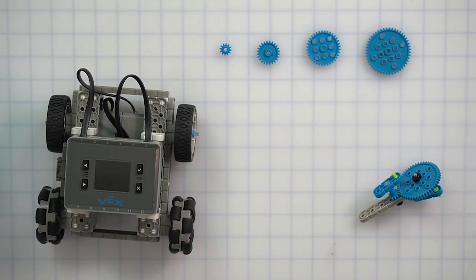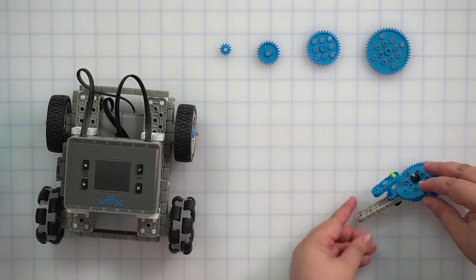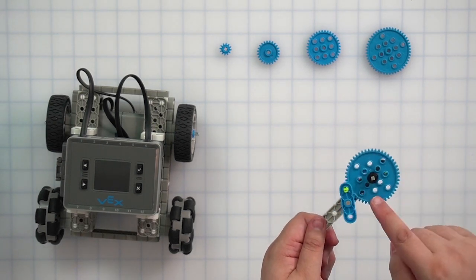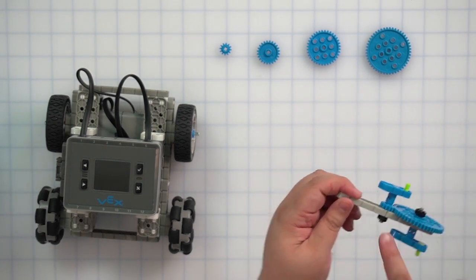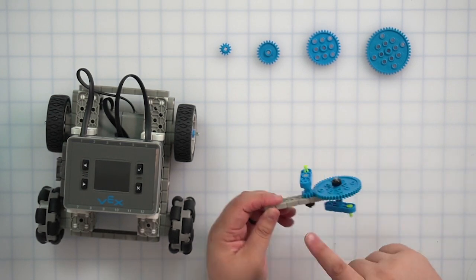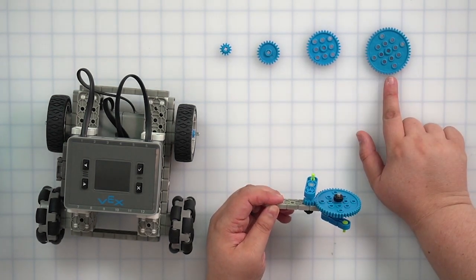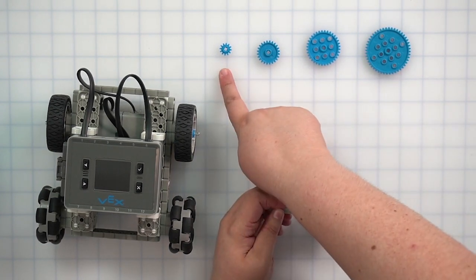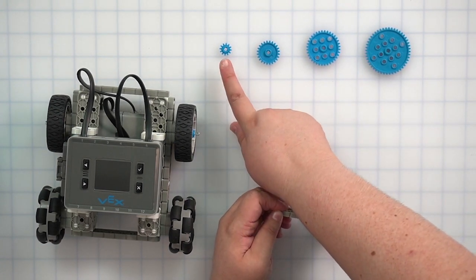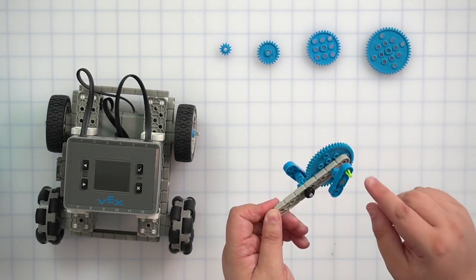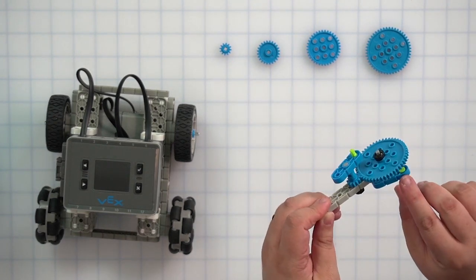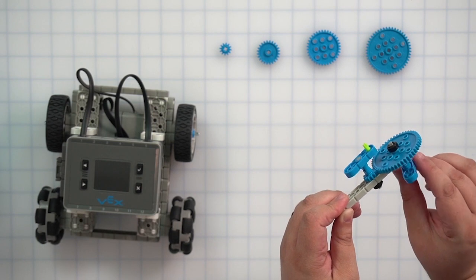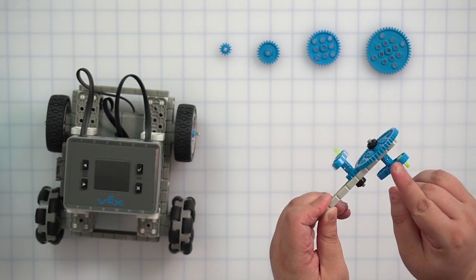Next, you have an increase of speed. Here, that's where you have a large gear driving a small gear. In this example, I have a 48-tooth as the input driving gear, and I have a 12-tooth as the output driven gear. Right here, I'm going to go ahead and spin this input, and let's watch our output.